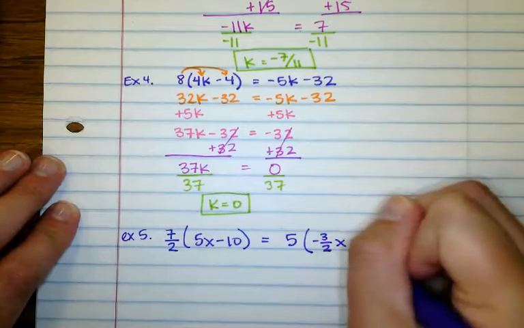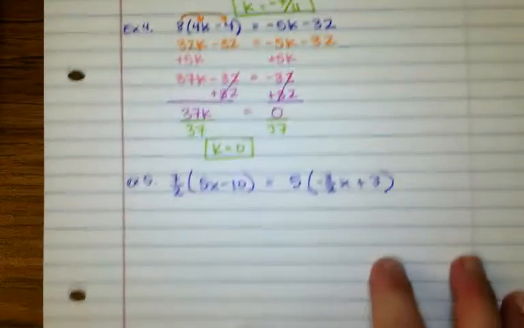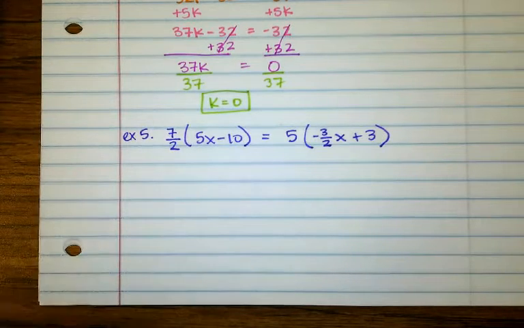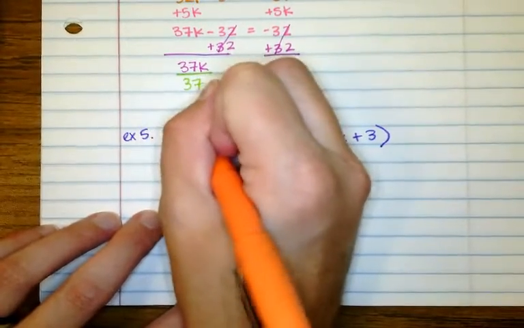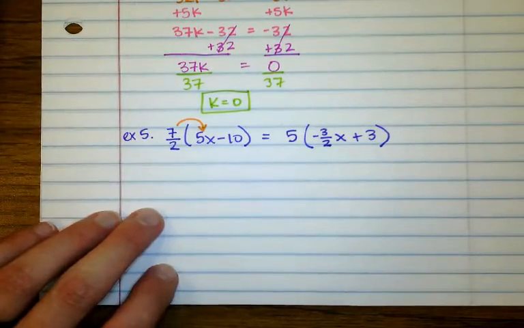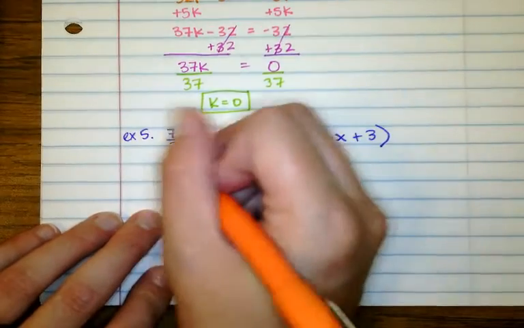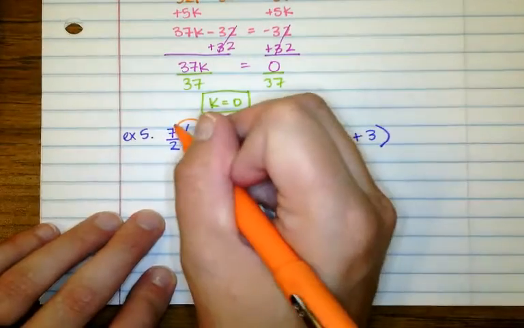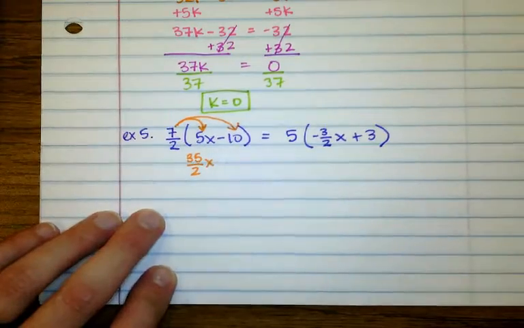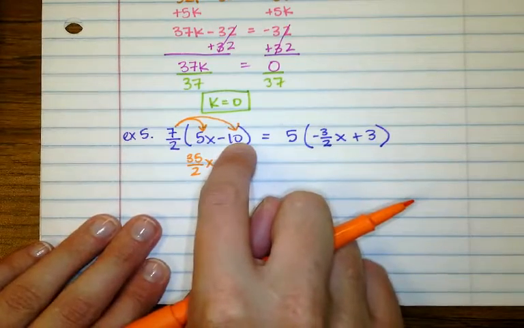Gotta have some fractions in there, right? We gotta have some fractions. I know, I love fractions. All right, here we go. So we're going to do 7/2 times 5x, which is going to be 7 times 5 is 35 over 2. So I'm just going to say that that's 35 over 2 x. 7/2 times negative 10. 7 times negative 10 is 70, divided by 2 is 35.